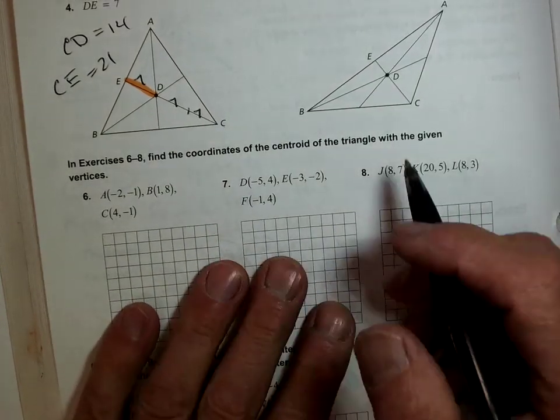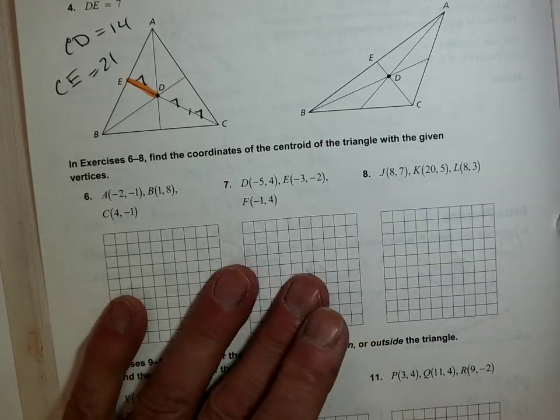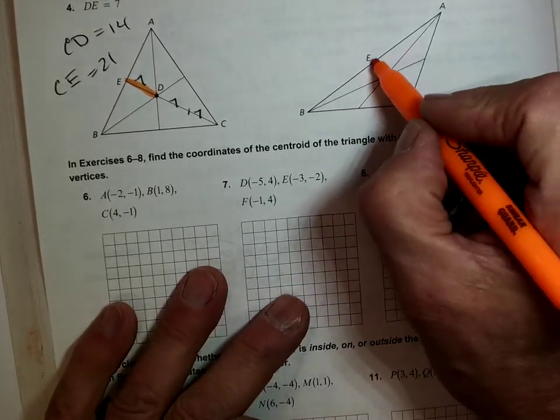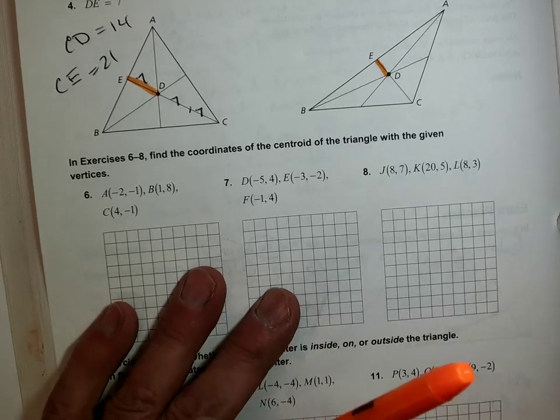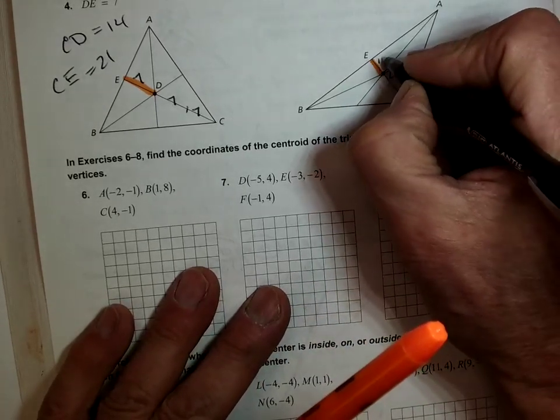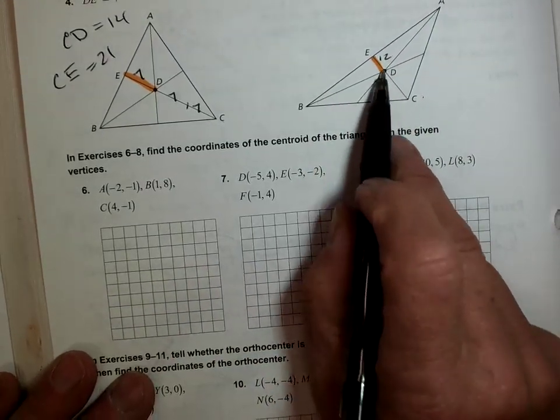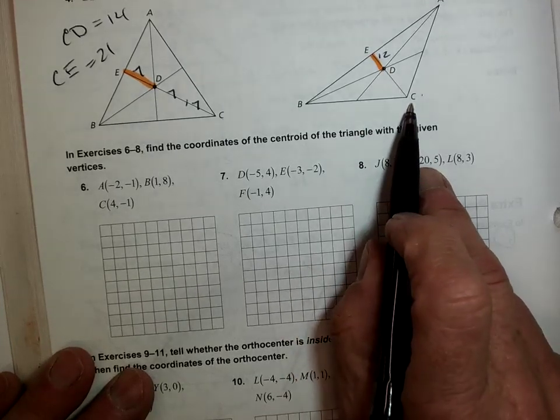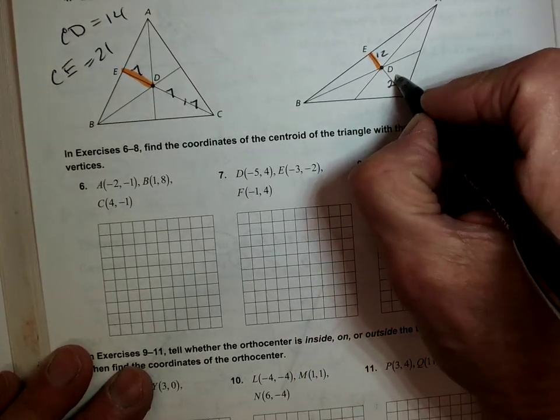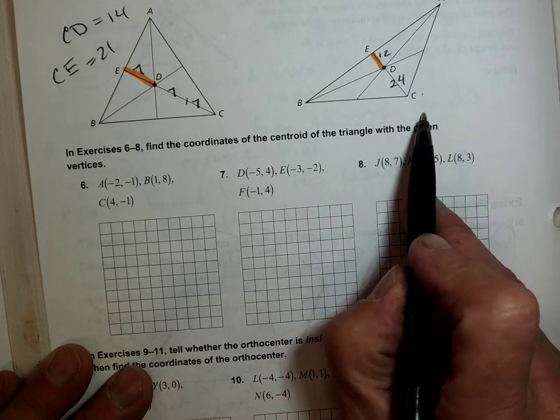Okay, number 5. DE. All right, DE is 12. Let me highlight what D is. DE is 12. So DE is 12, right? So we know that CD, this piece here, is a 12 and another 12, right? 24. You guys okay with that? That's a 12 and another 12, right? Okay.